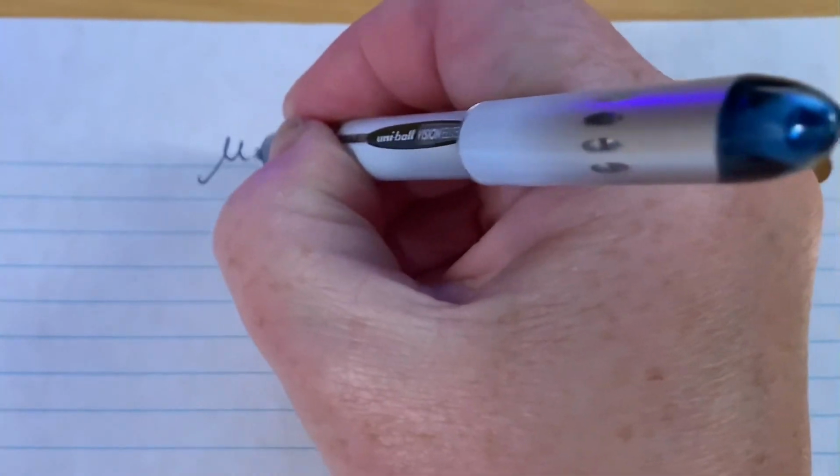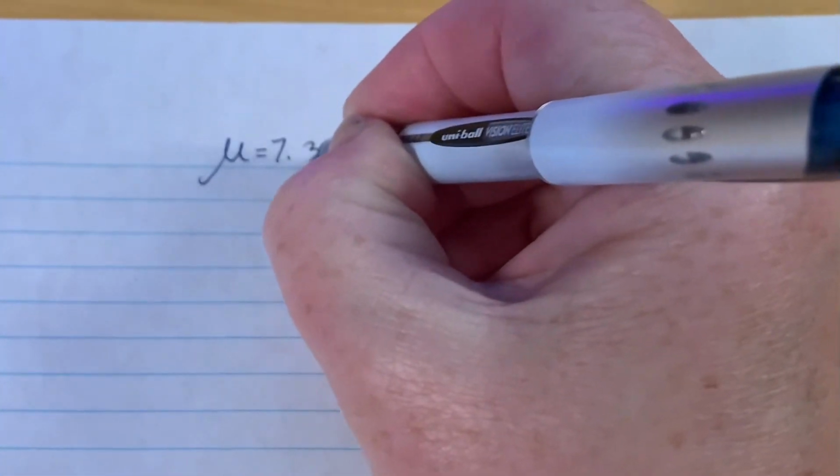A person read that the average number of hours an adult sleeps on Friday night through Saturday morning was 7.3 hours. So this is something of a population. This is our mu of a population, 7.3. Now the researcher feels that college students do not sleep 7.3 hours.